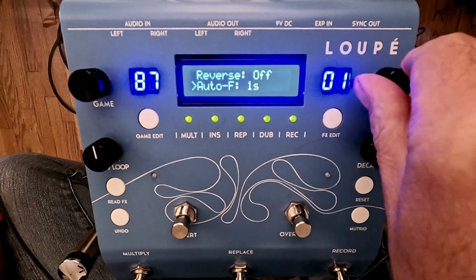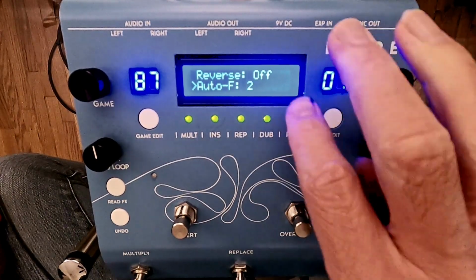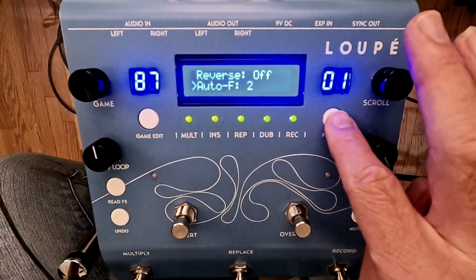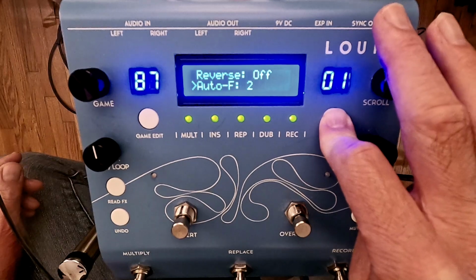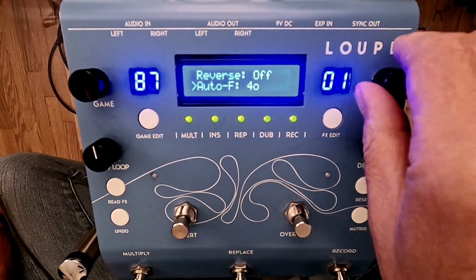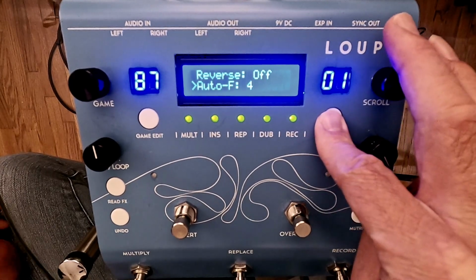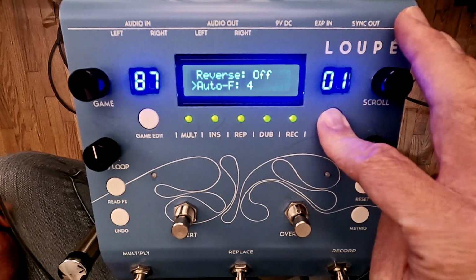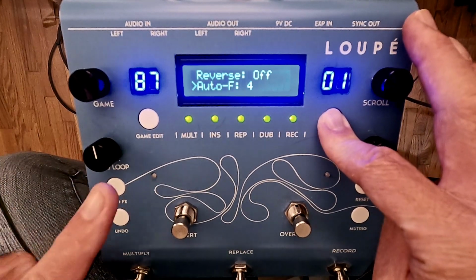But if we turn auto-follow back on, let's wait for it to come around again. First time, and here it comes again. Let's speed it up. So now it's every 4th of the loop.